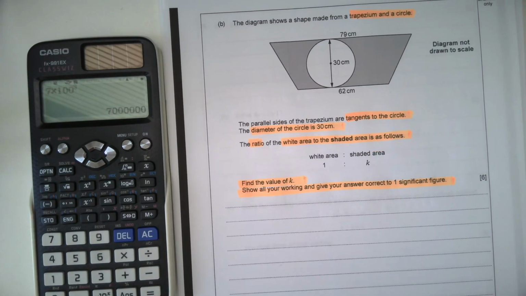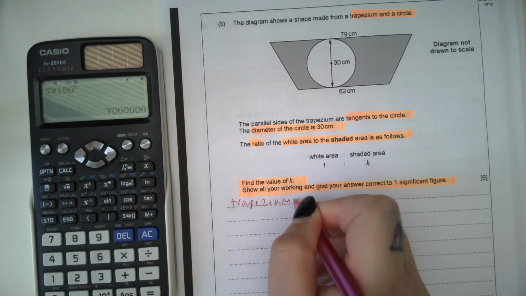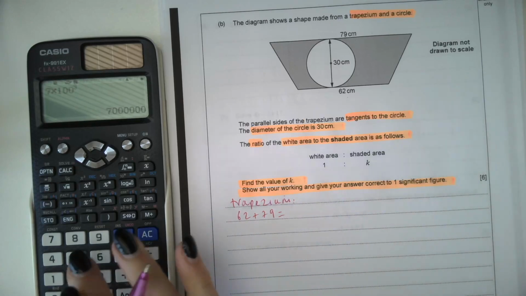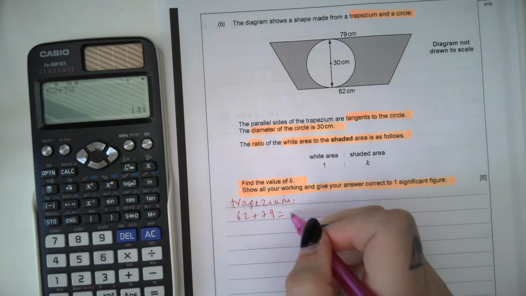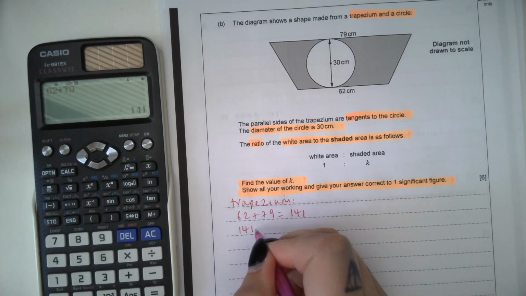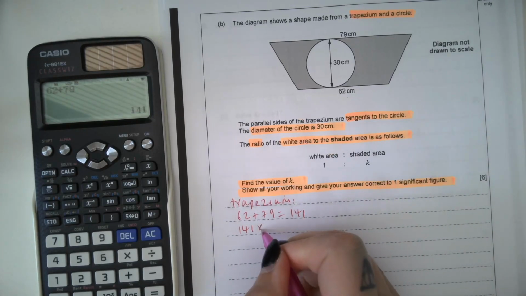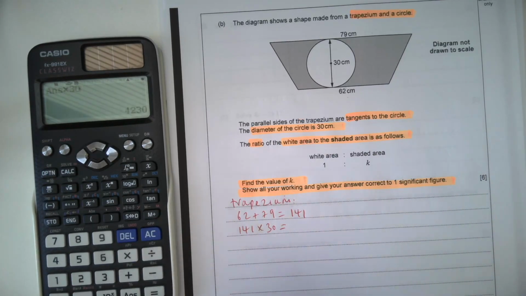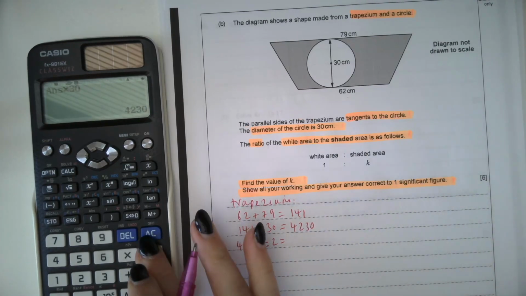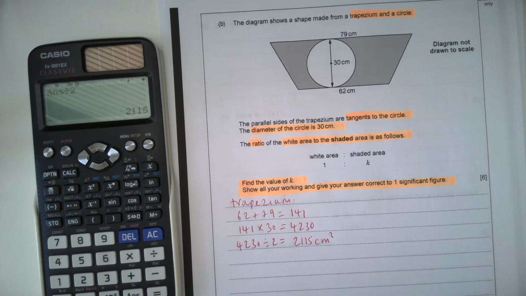To find the area of the trapezium, I add the two parallel sides together. So I'm just going to put trapezium here so we know what we're working with. So add these two parallel sides together. So 62 plus 79. Then I multiply them by the height, so the distance between them. So 141, multiplied by 30. And then I divide by 2. So this is the area of the trapezium.